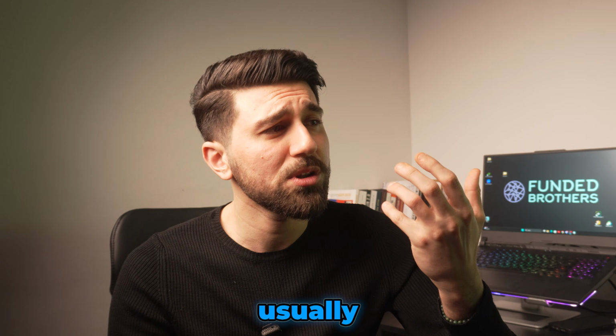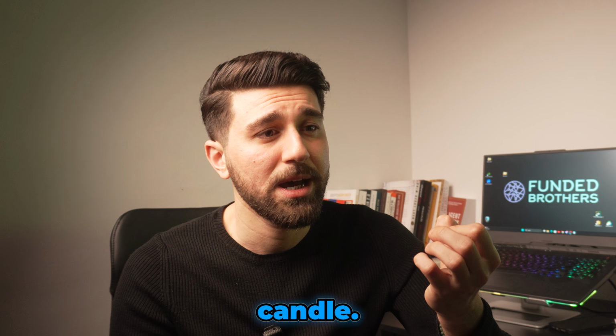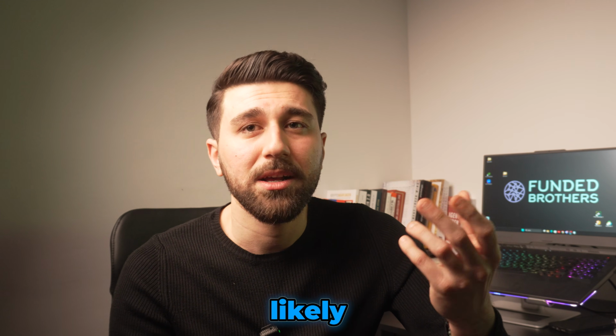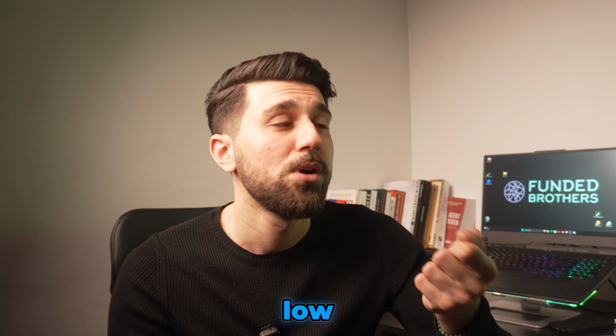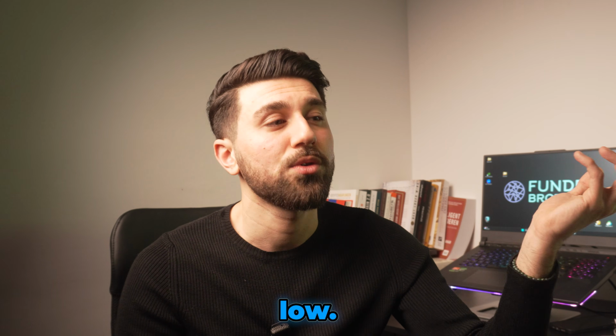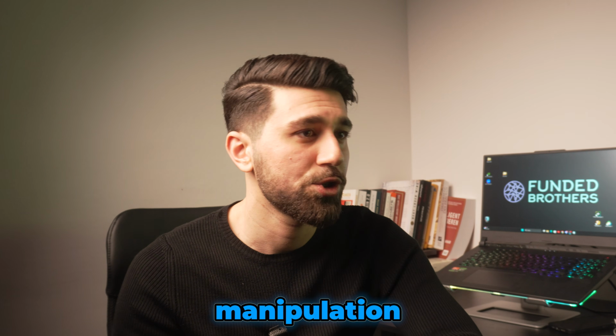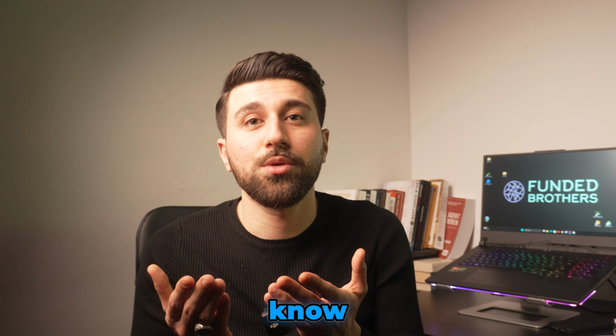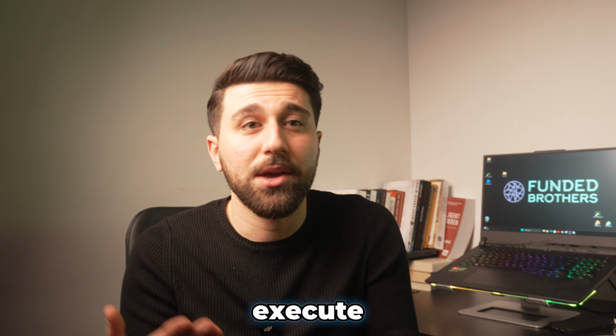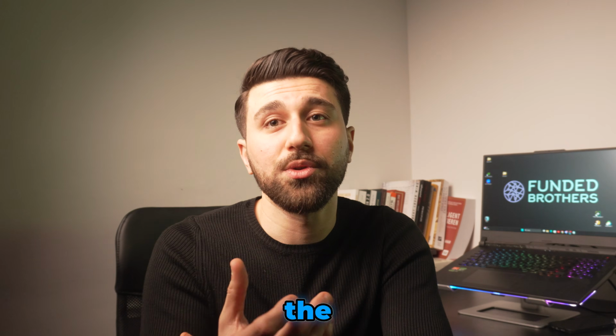So usually when we enter with the manipulation candle and it works out, we most likely caught the session's low or the daily low or the weekly low. So that's mostly where the manipulation candle is. But obviously you can only know that in hindsight. So you have to execute on this to see the results yourself.